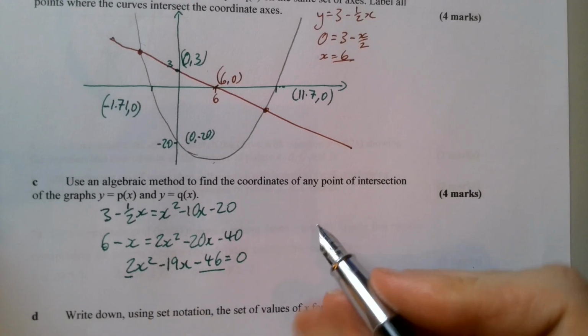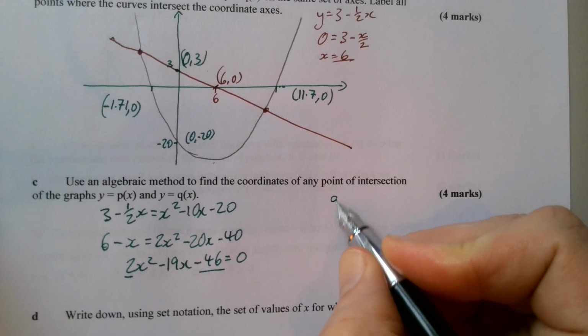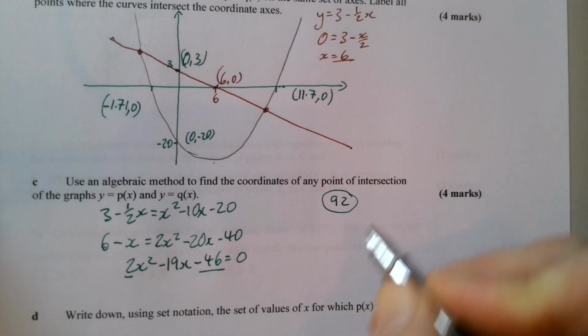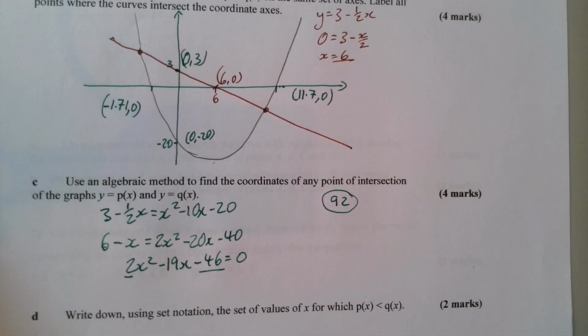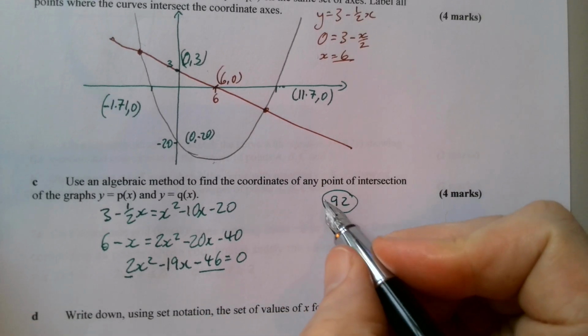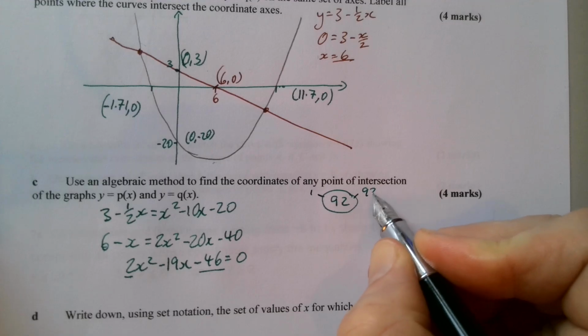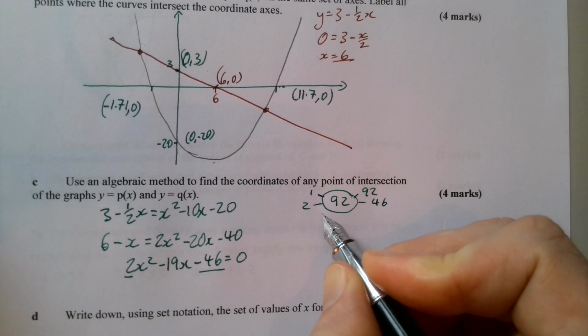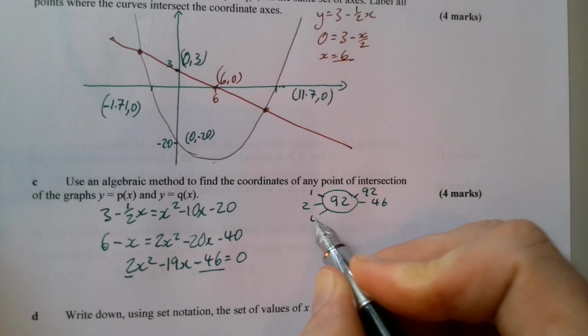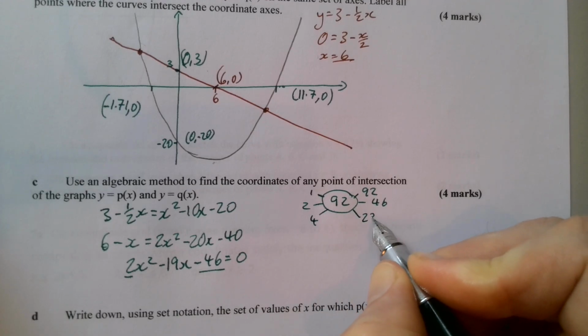So 2 times negative 46, that would be negative 92. So we're looking for numbers that multiply to make negative 92 and add to make negative 19. Or in other words, whose difference is 19. So 1 and 92's difference is 91. 2 and 46, their difference is 44. 4 and half of 46 is 23.